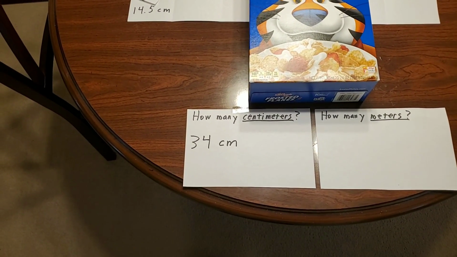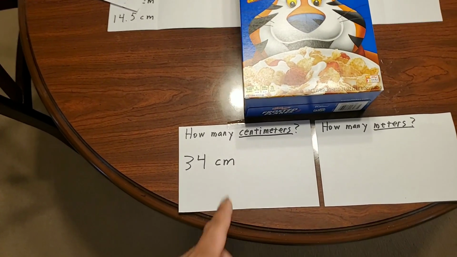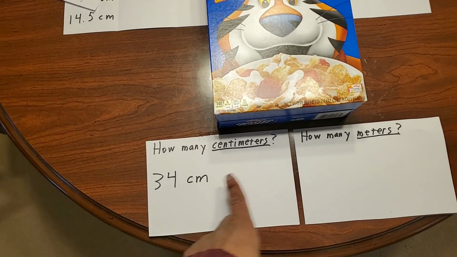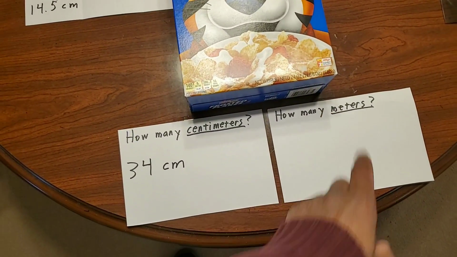So the answer we get is going to be a fraction of a meter. So once again, we're going to take this 34 centimeters and convert it into meters. We're taking a smaller unit and converting it to a bigger unit.